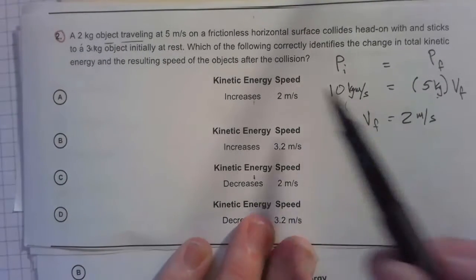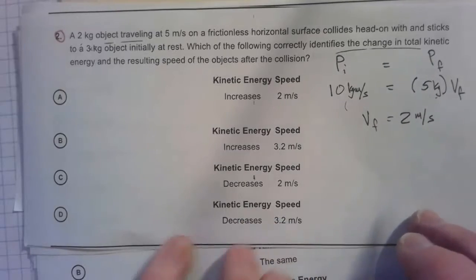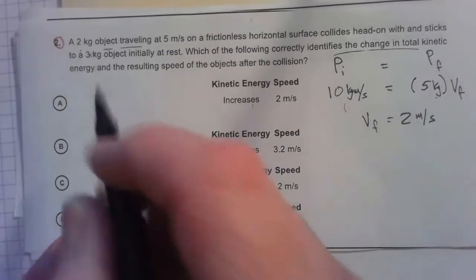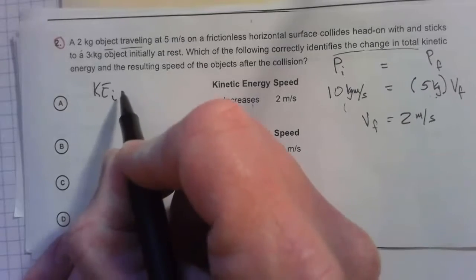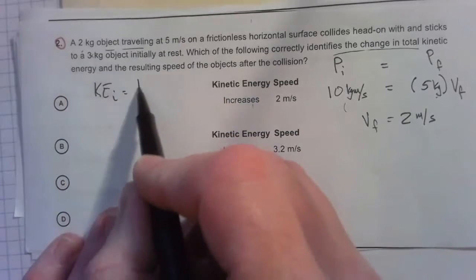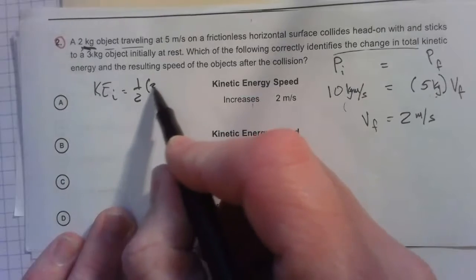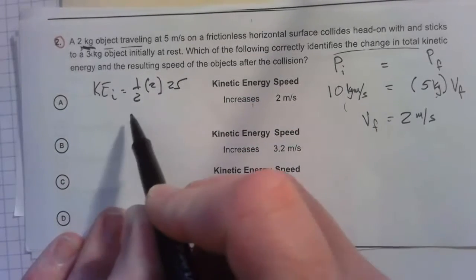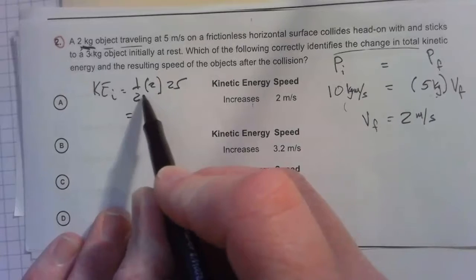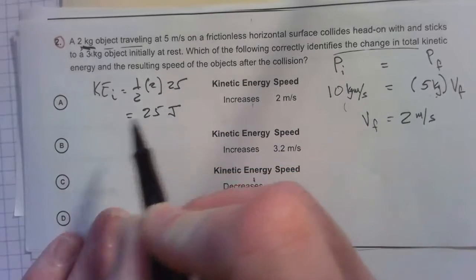Now, what's the correctly identified change in kinetic energy? So let's go back to the beginning. The kinetic energy initial would have been 1/2 the mass of this object, the only one that was moving, 2 kilograms, times its velocity squared, which would be 25. So its kinetic energy would have been half of 2, which is 1, so it would have been 25 joules.